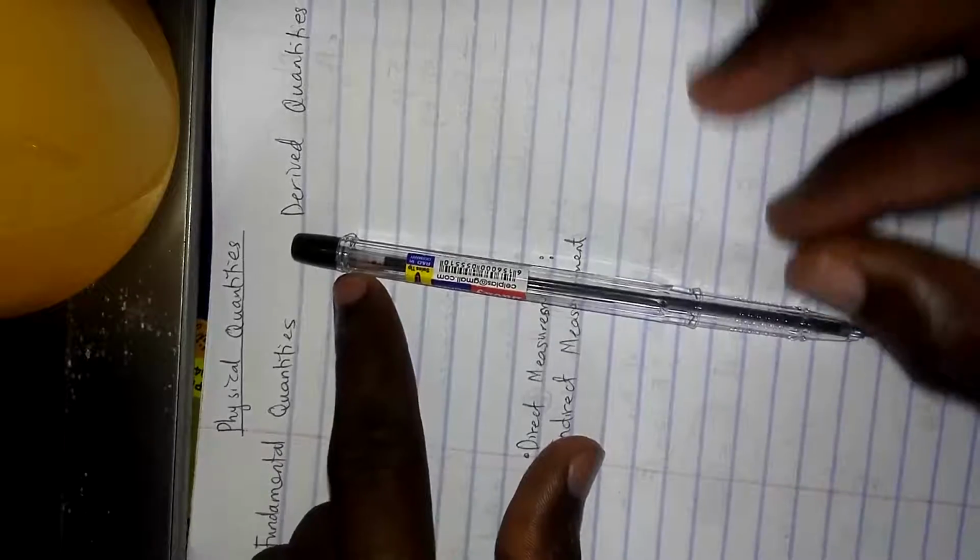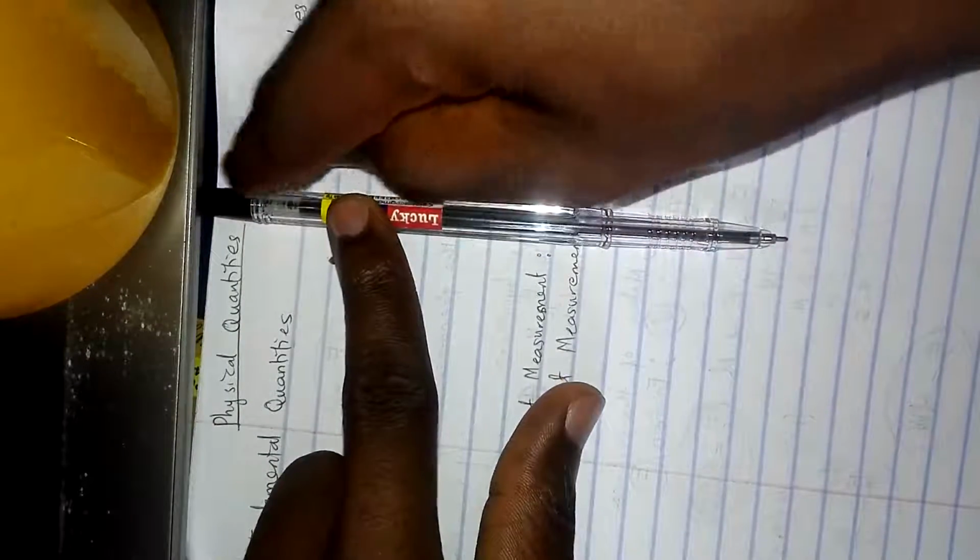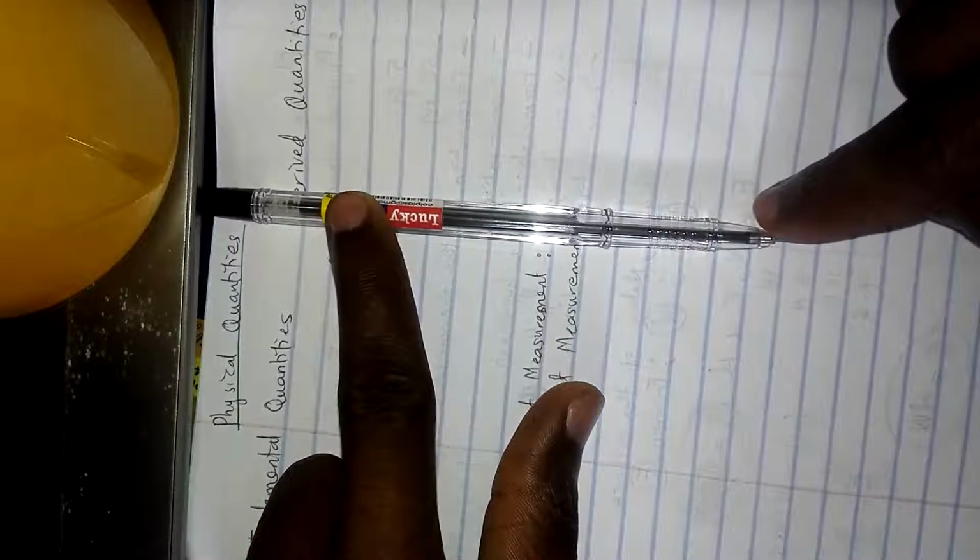I can make a rough estimate by comparing its length with that of this pen, and say, okay, this is almost 1.5 the length of this pen. That is what we mean by direct measurement. You are making a direct comparison between a quantity whose magnitude is already known, and another whose magnitude is to be known.